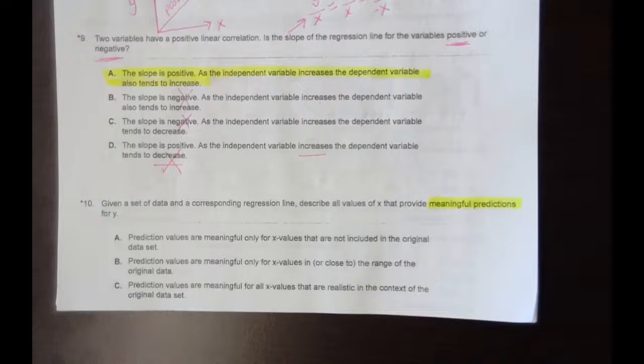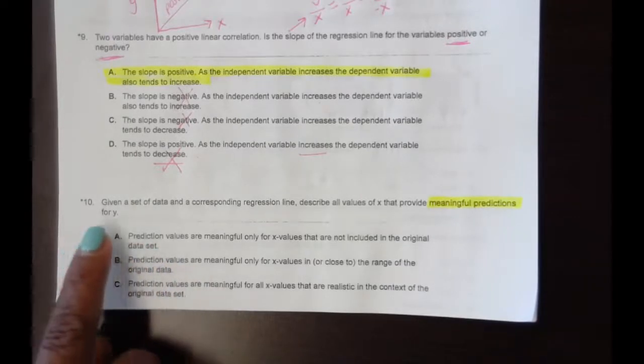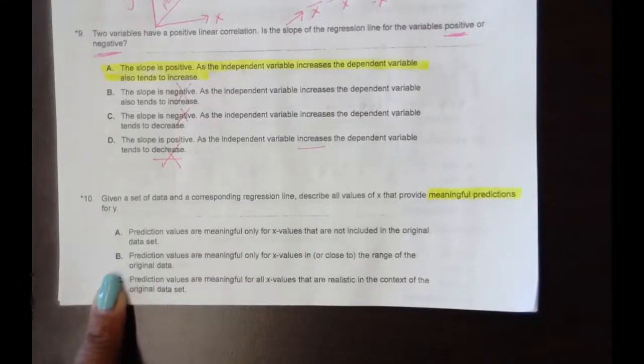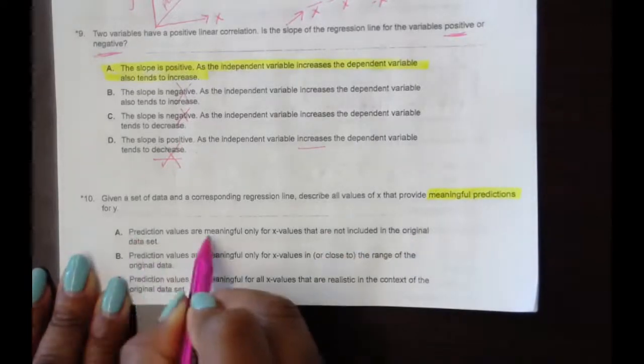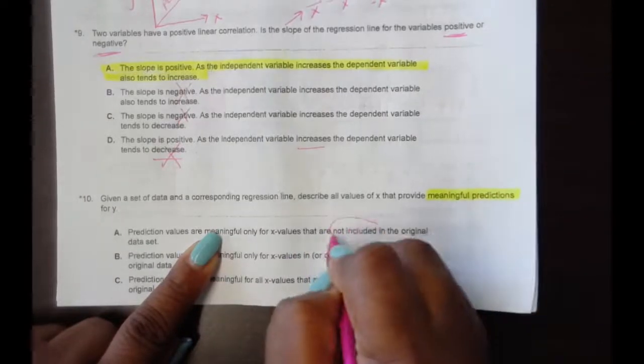In other words, meaningful means that it makes sense to the data. It makes sense to the situation. It's not an outlier. It kind of lives in what we're talking about. And so if I make a prediction for Y, I need my X values to be included in the data, because if they're not included, then it's not meaningful. It doesn't mean anything to the data. So right here, let's read it again. Prediction values are meaningful only for X values that are not included. Well, right there, I need them to be included. That's a violation.